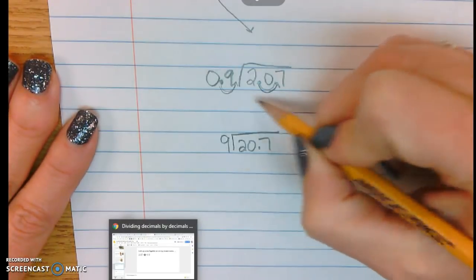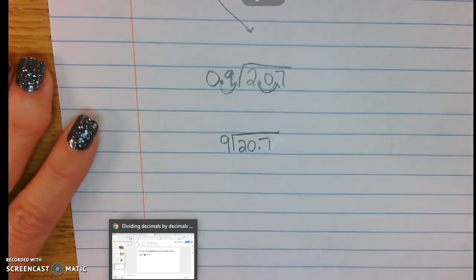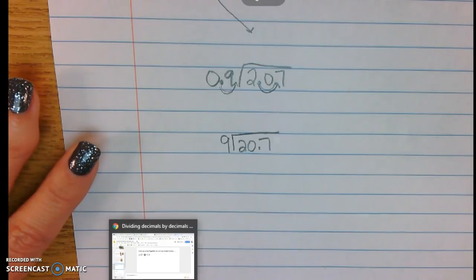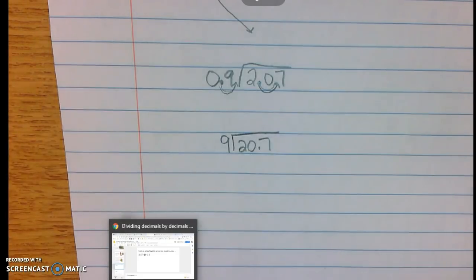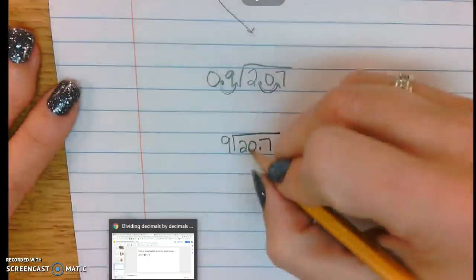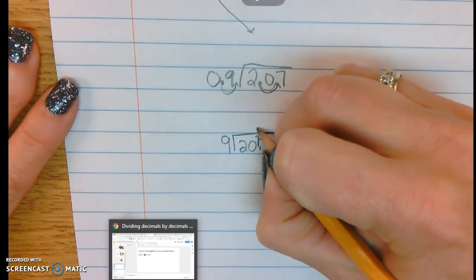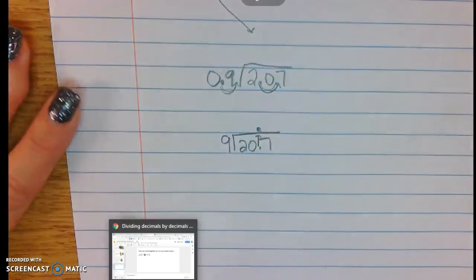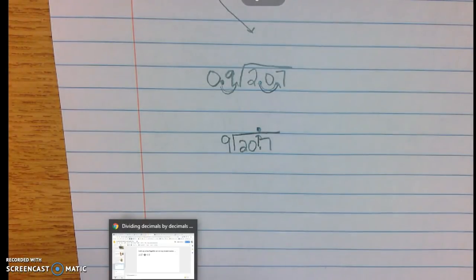And remember to leave space so that you have room to write your quotient or your answer to your division problem. Now, this should be a simple division problem that you have done before, where we move the decimal straight up and we start dividing. If you want to push pause and divide this problem on your own and then come back to see if you are correct, that would be a smart choice.